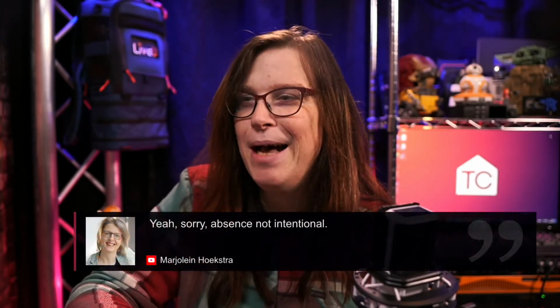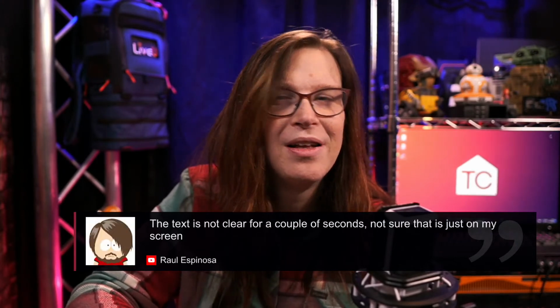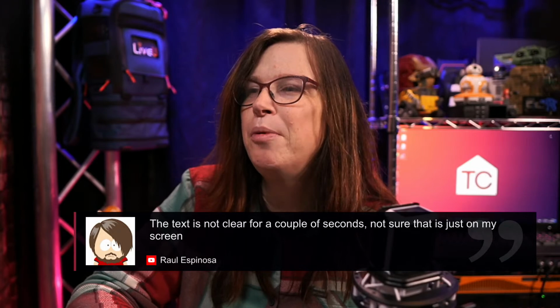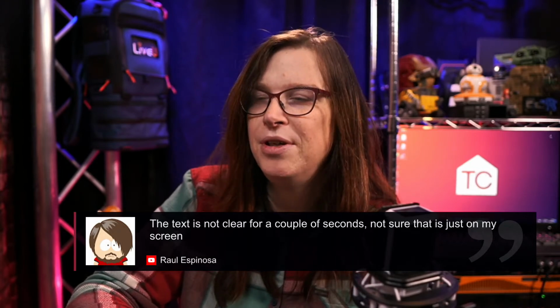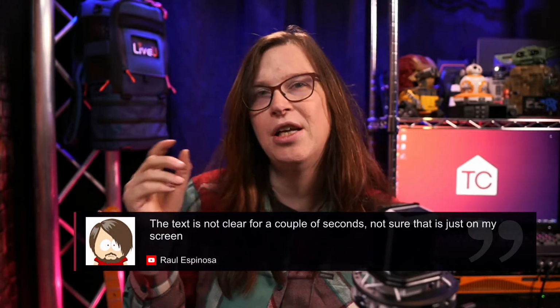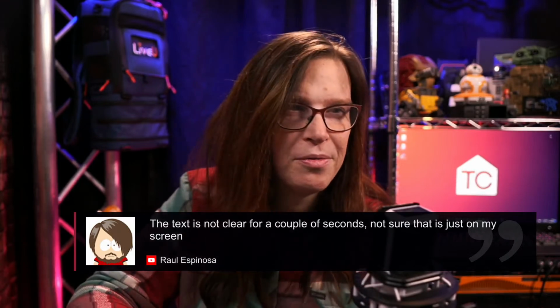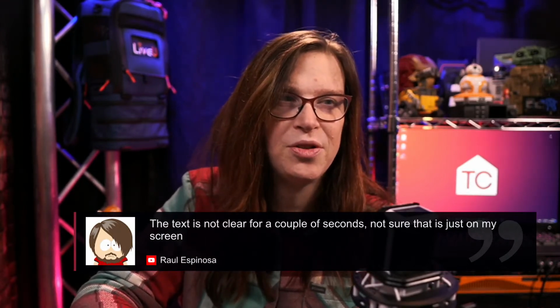All right, let's go into the comments if there are any. Marjolein says, absent, not intentional. No, that's okay. Don't worry about it. Raoul says the text is not clear for a couple of seconds, but sure that is just on my screen. Yeah. It's literally what it does. It's fading in and fading out, but you can also make it switch. And I might have done something awkward today, but it does work.